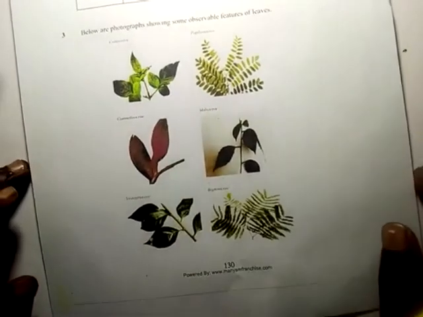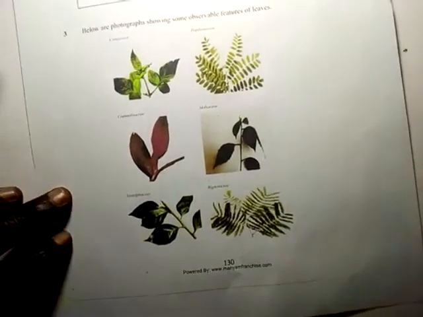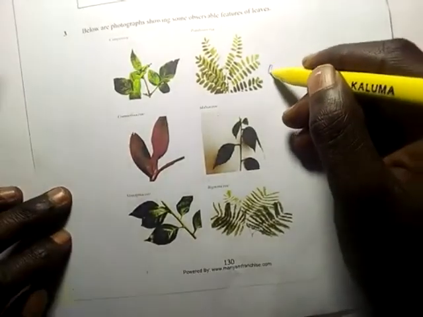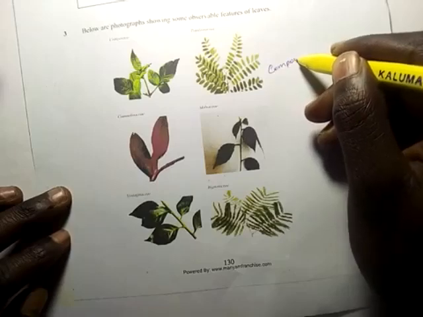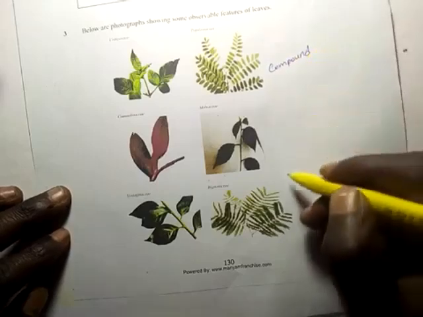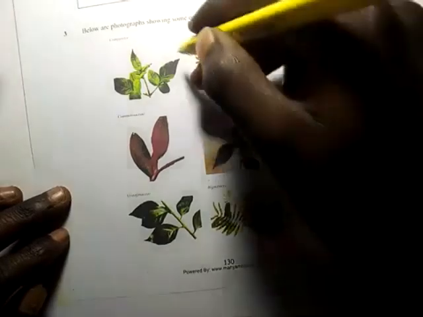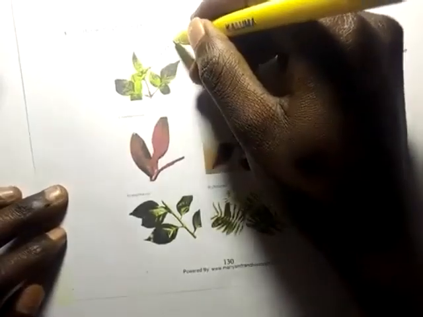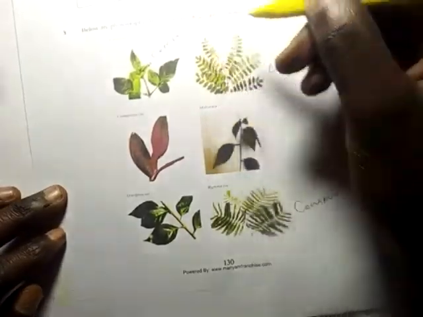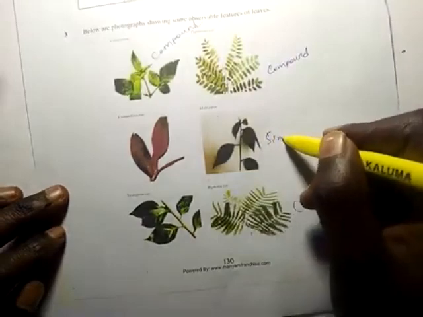You should be able to identify the leaf simple and leaf compound. So this is the leaf compound, then this is leaf compound, and even this one, this is compound, and this is simple.